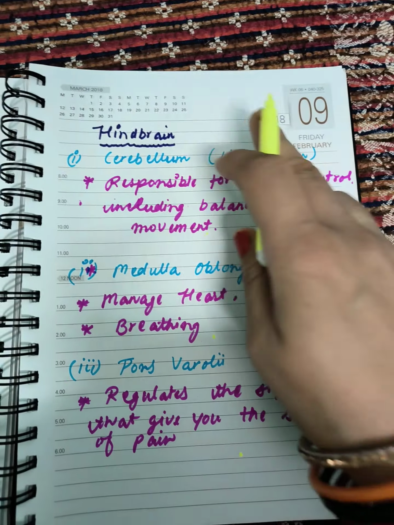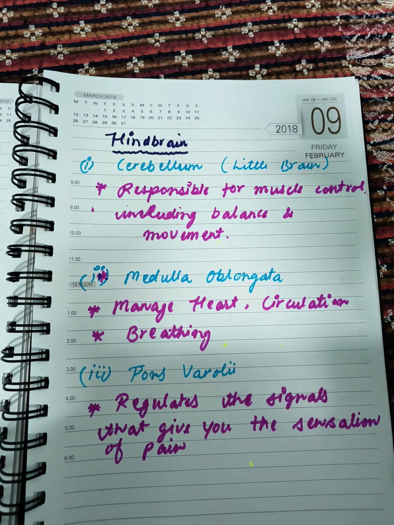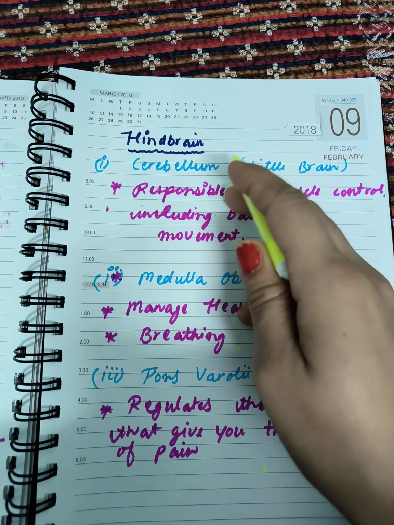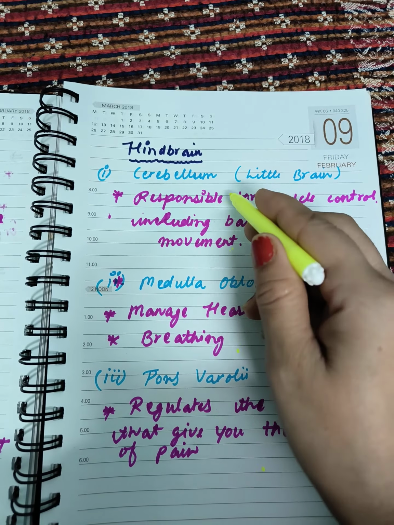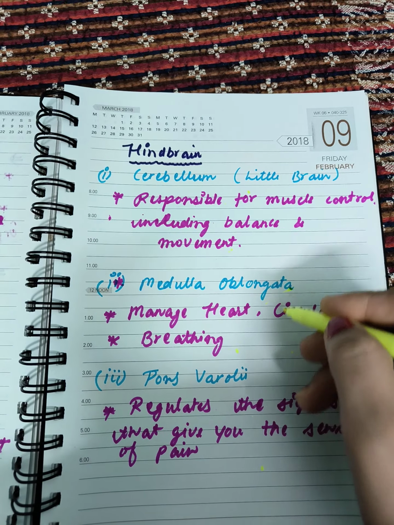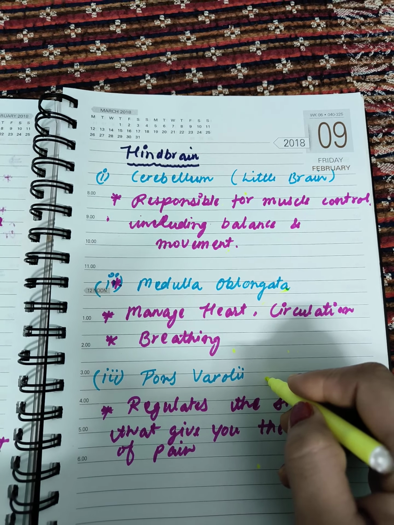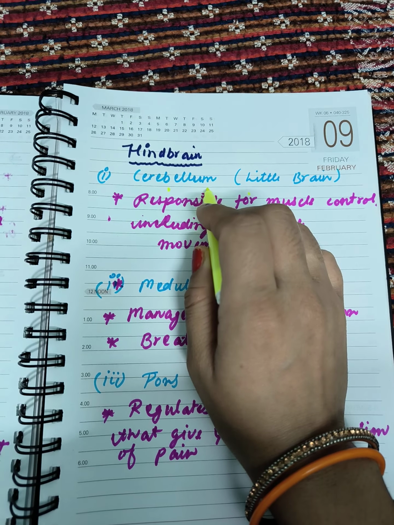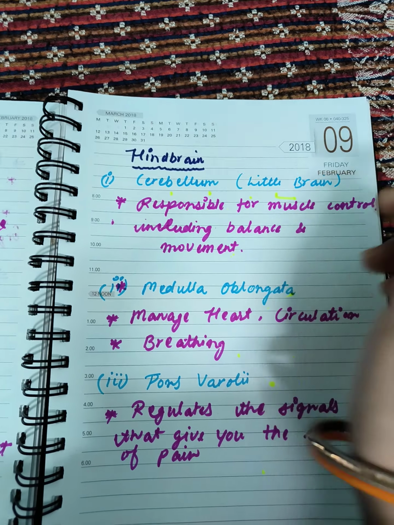And the last one is the hindbrain. The hindbrain is the last, the third one, and it is also divided into three parts: cerebellum, medulla oblongata, and pons varolii. The first one is the cerebellum. The cerebellum is also called the little brain.